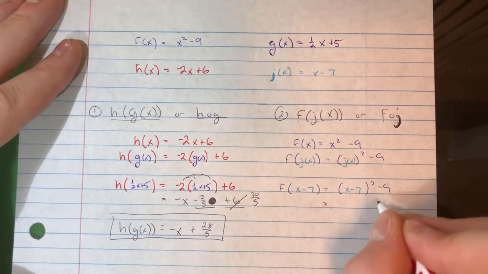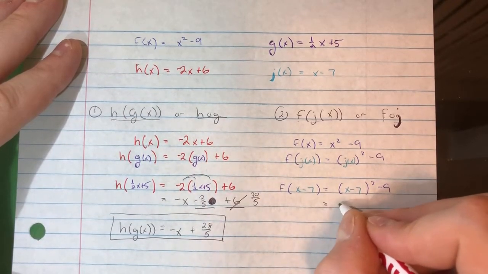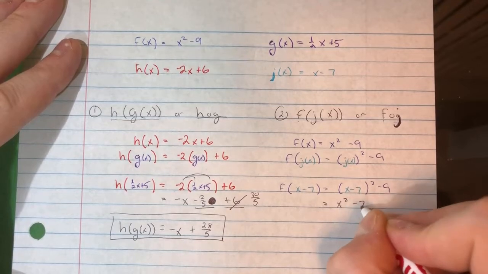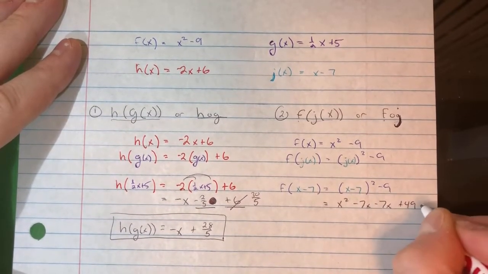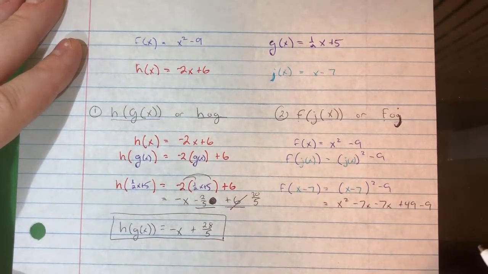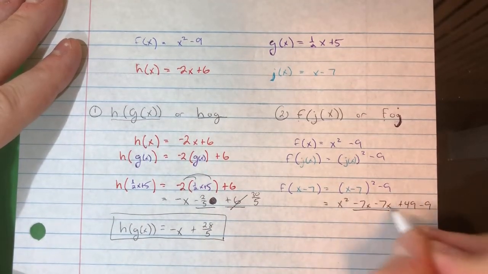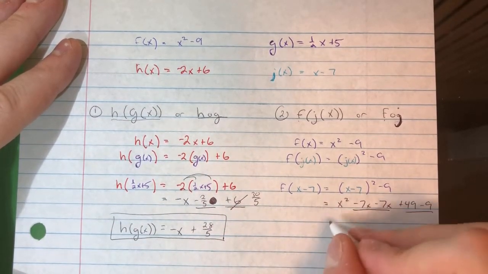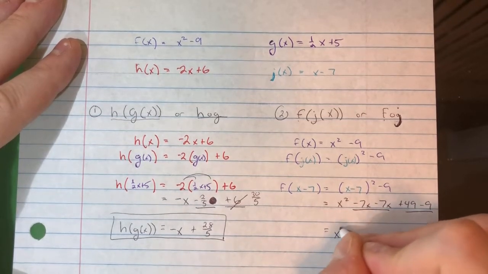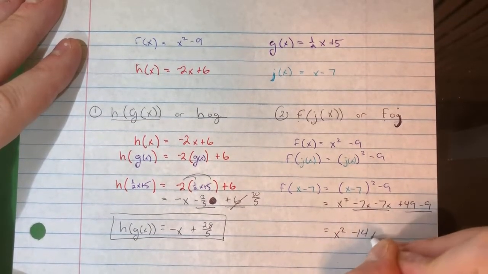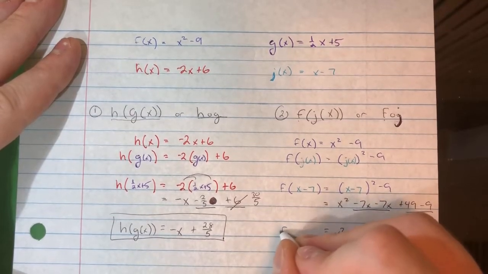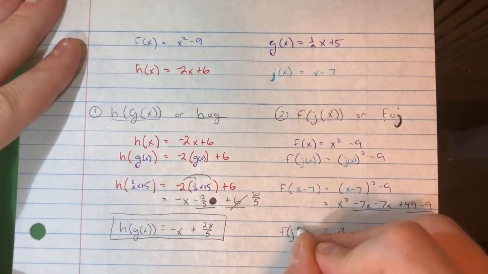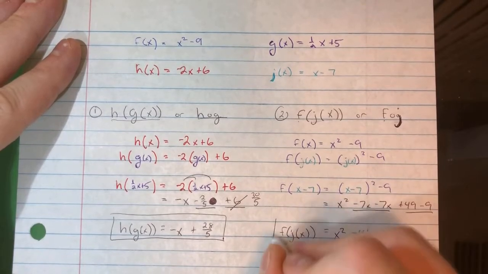So I have a square, so I'm going to have to FOIL this. That's going to give x squared minus 7x minus 7x plus 49 minus 9. So we combine like terms. That's going to give me x squared minus 14x plus 40. And that is what f of j of x would look like.